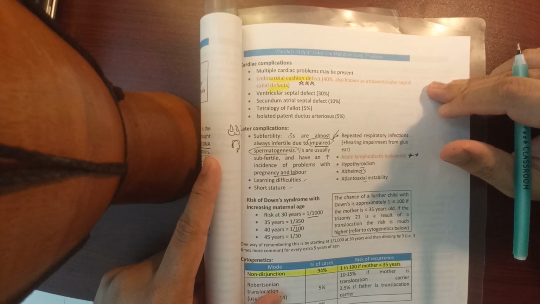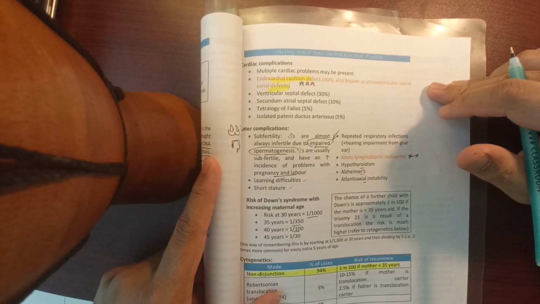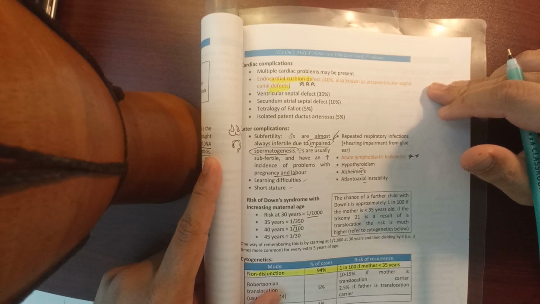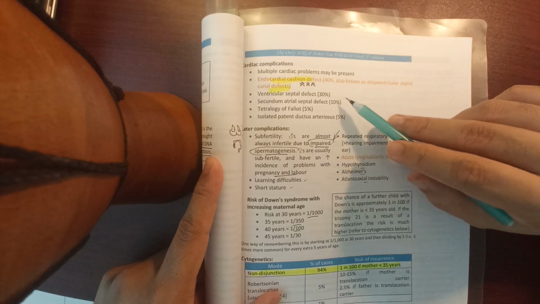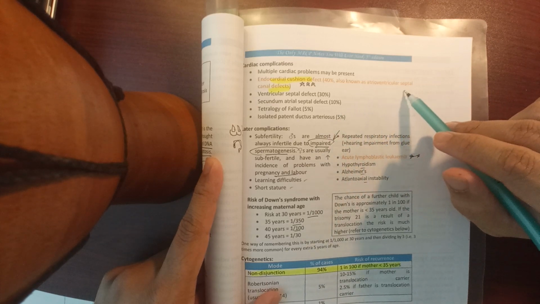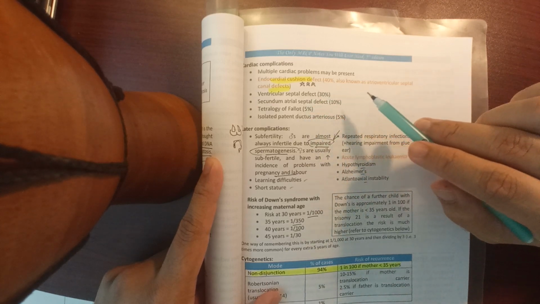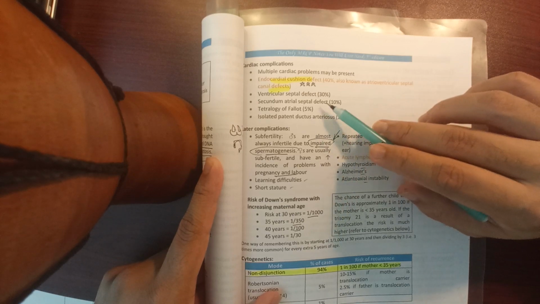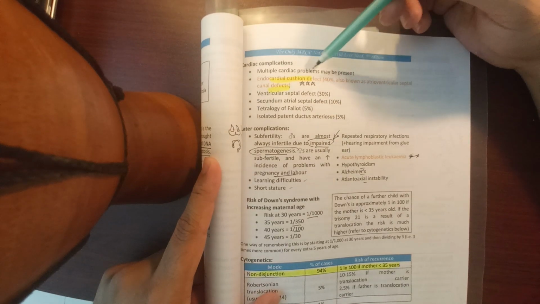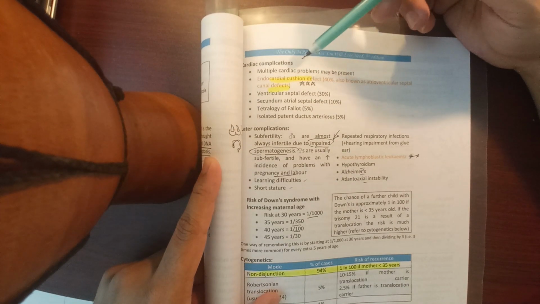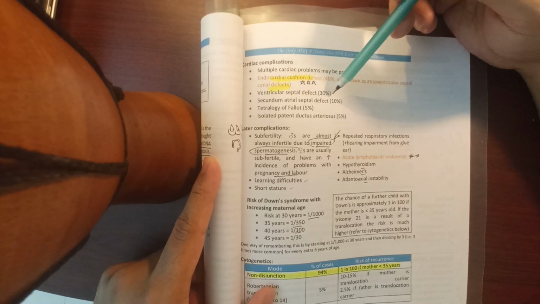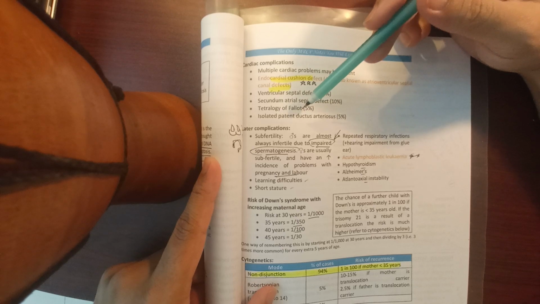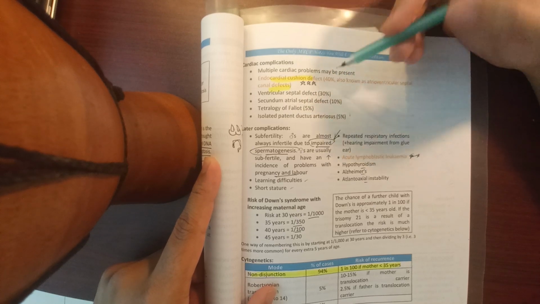Cardiac complications: multiple cardiac problems may be present. Endocardial cushion defect, 40%, also known as atrioventricular septal canal defect. Ventricular septal defect, 30%. Atrial septal defect, 10%. Tetralogy of Fallot, 5%. Isolated patent ductus, 5%. This is the main one.